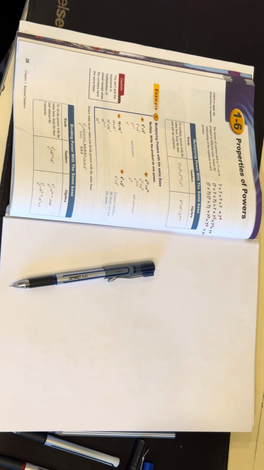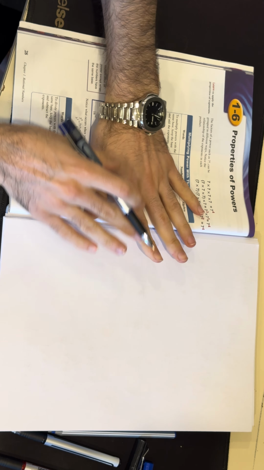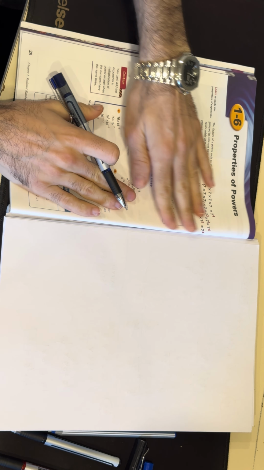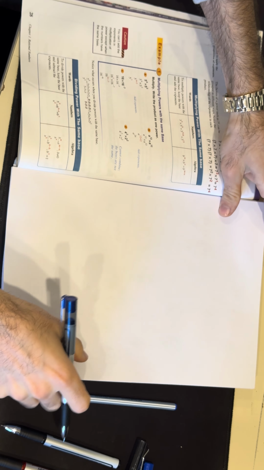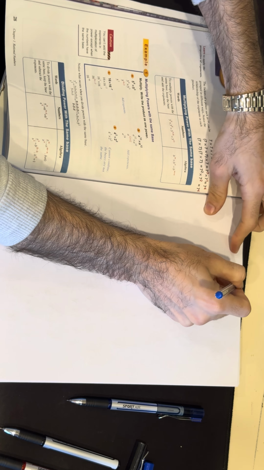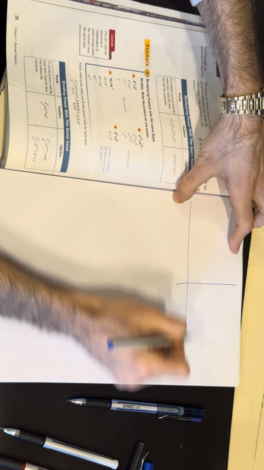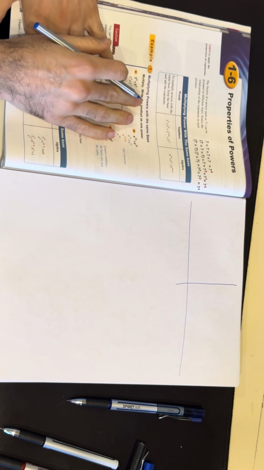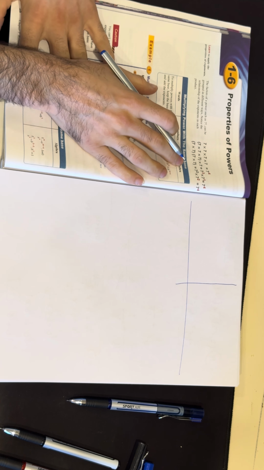So chapter 1, section 6, which is easy, property of the power. One of the easiest topics that we have, which is called property of the power. Before we explain the topic and solve questions, we need to know some basic rules in property of the power. So the first one, the rule of multiplication, for multiplying the power with the same base.